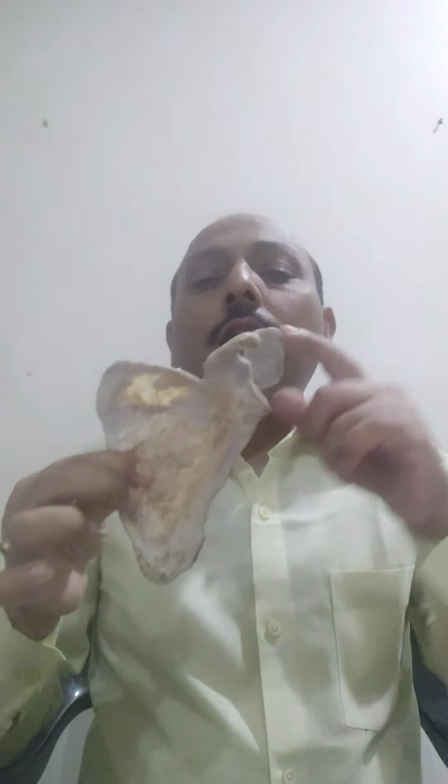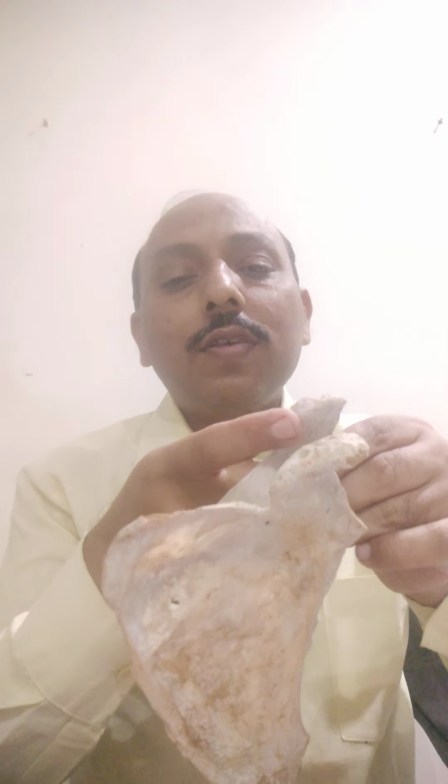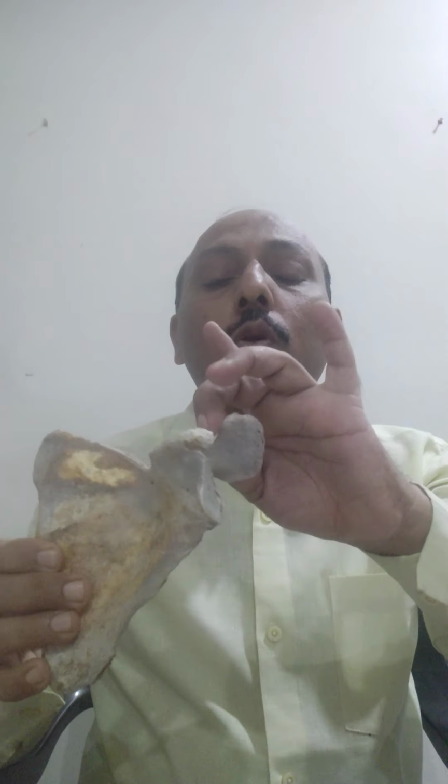This is the medial border, this is the lateral border, this is the inferior surface, and this is the superior surface. See, again, this is the superior surface, this is the inferior surface, this is the lateral border, and this is the medial border. Okay, as it is the bone of the left side, so this one is the lateral and this one is the medial border. So here you can see the articular facet for the articulation of the lateral end of the clavicle, to form the acromioclavicular joint. Okay, so in this way the acromion process has a lateral border, a medial border with the articular facet, a superior surface and an inferior surface.